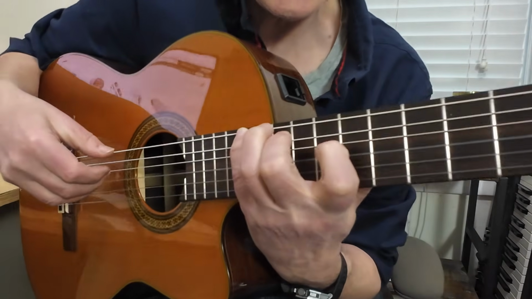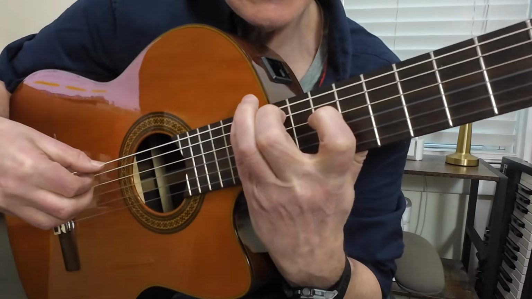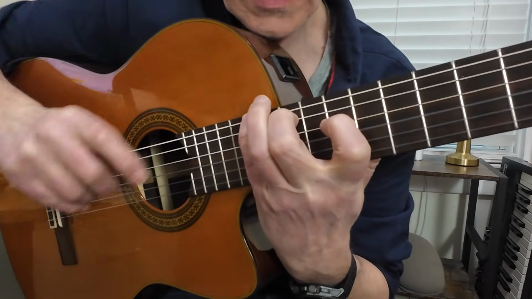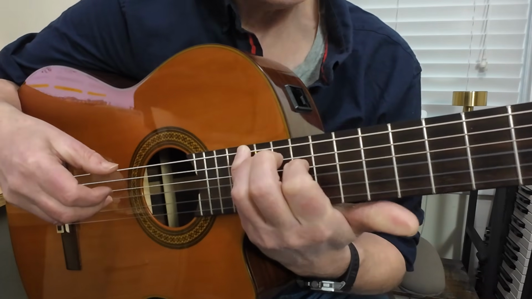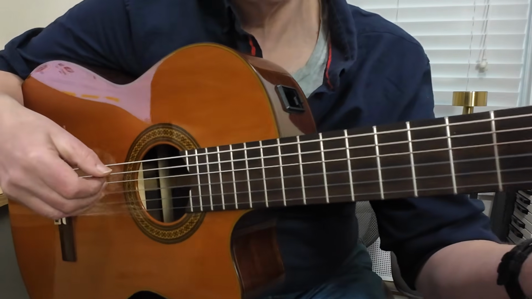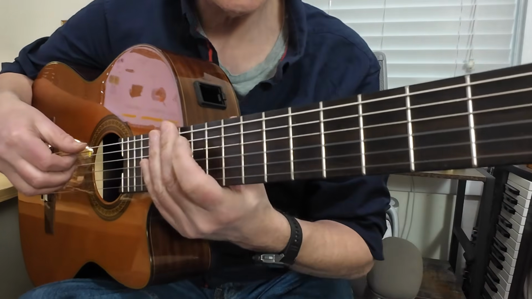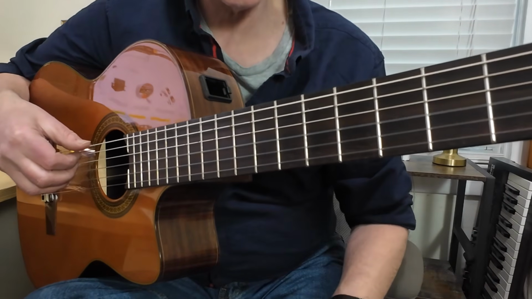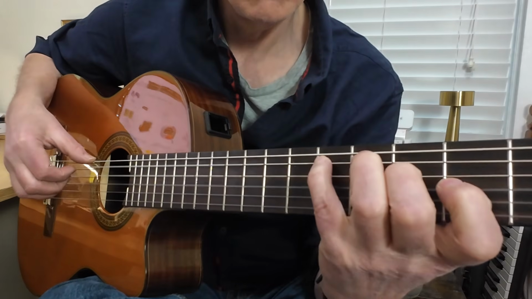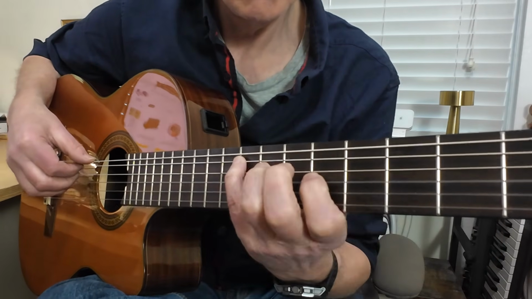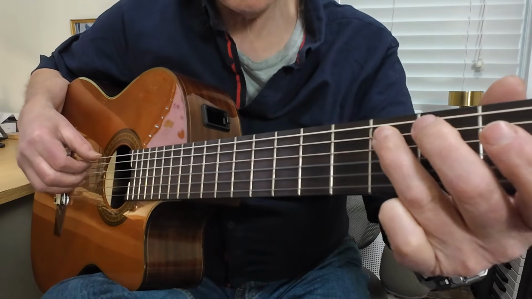Here's where you've got that different one, which is the diminished triad. 2 frets and 2 frets apart. Then we're back at the octave. So that's how you play triads along the 6th string. You could also do the same thing starting on the 5th string.